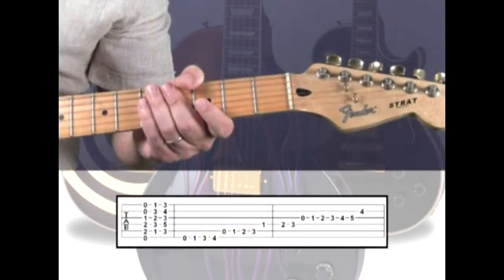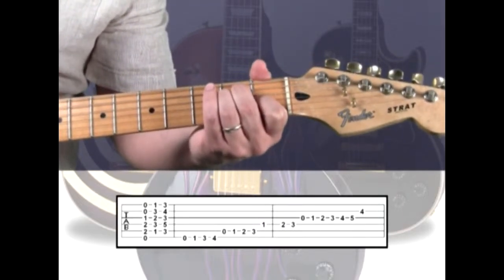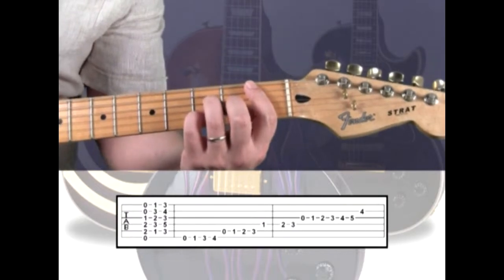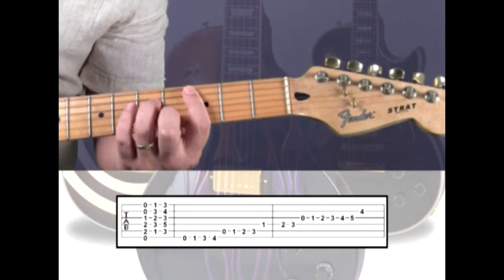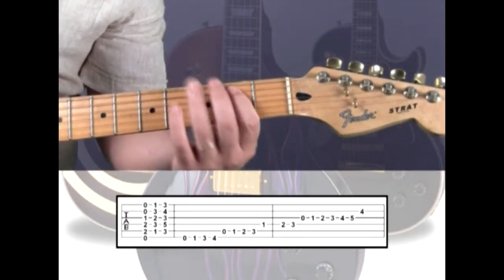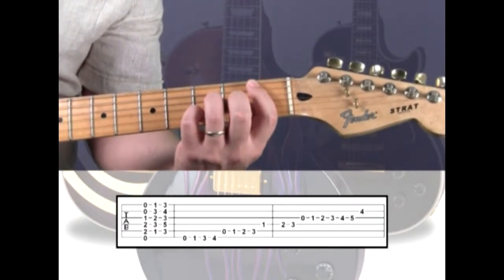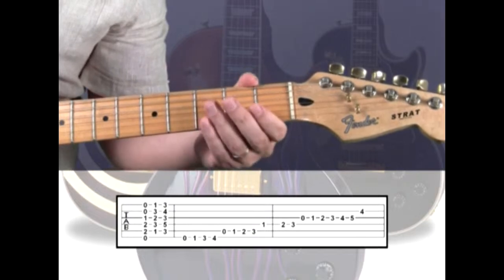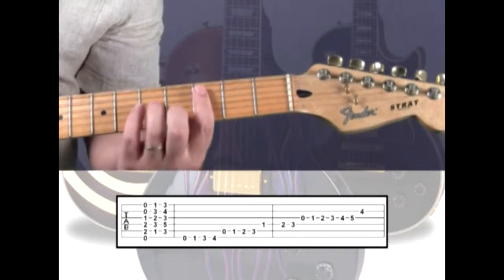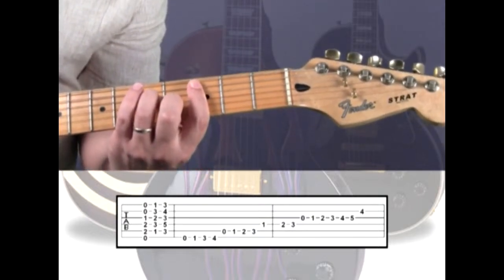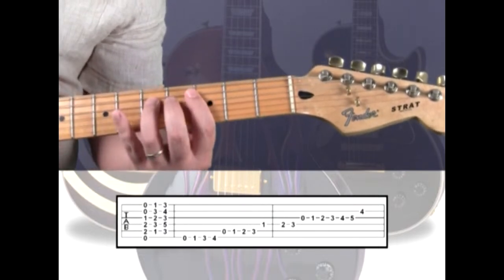And here's another uncommon group of chords. E major to B flat major 7 to C minor 7. We have E, G sharp, and B from the E chord. The B flat major 7 gives us B flat, D, F, and A, and C minor 7 gives us C, E flat, G, and B flat.